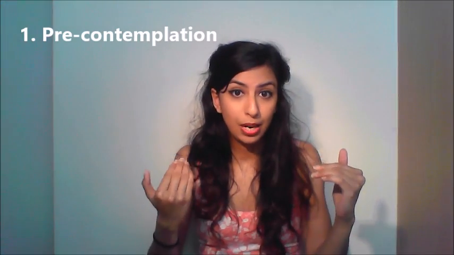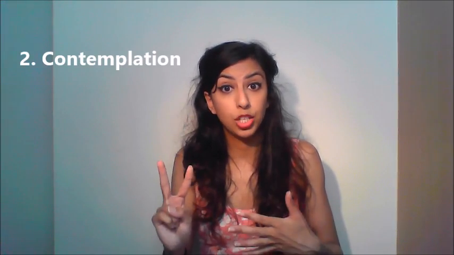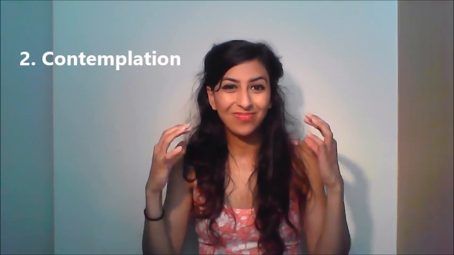They're pre-contemplating it. It's not something that was on their agenda before, but now they're, okay, I'm considering. Step 2 is contemplation, where they're actually like, you know what, yeah, you're right, I'm going to stop smoking. Step 3 is preparation. So what are they going to do in order to take those steps to stop smoking? Right, I'm going to stop buying these cigarettes, I'm going to buy those nicotine patches, and I'm going to use the little lozenges as well.